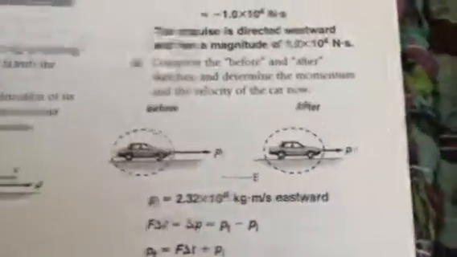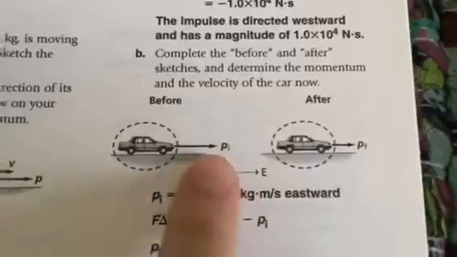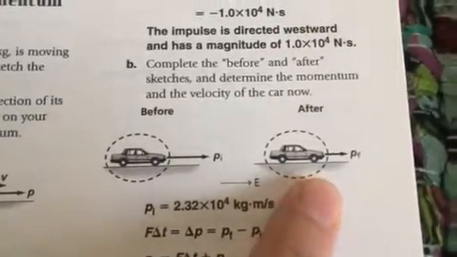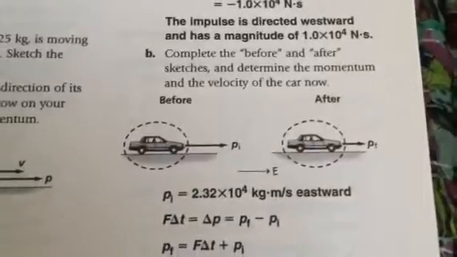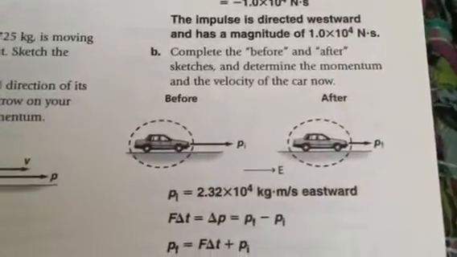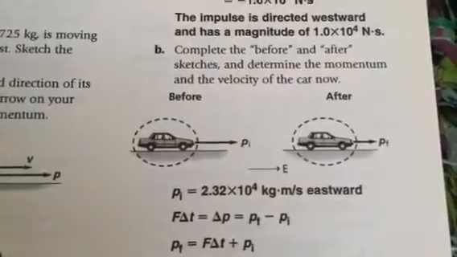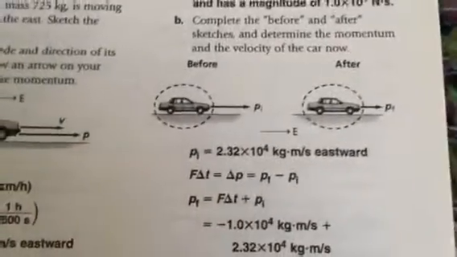For the sketches, well, this is what it would look like. Initially, you've got lots of momentum, and then after you slow down, you have less momentum because you have less, well, less what? Think about it. Less mass or less velocity? If you said less velocity, you're correct.